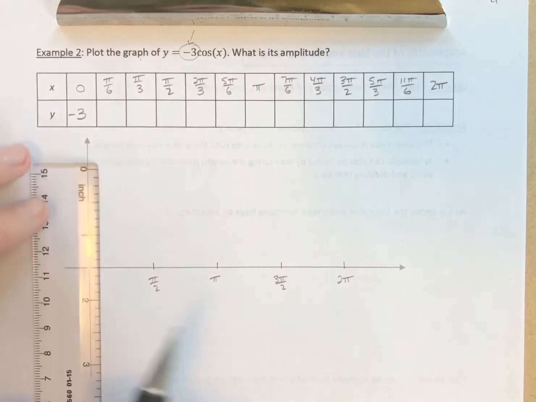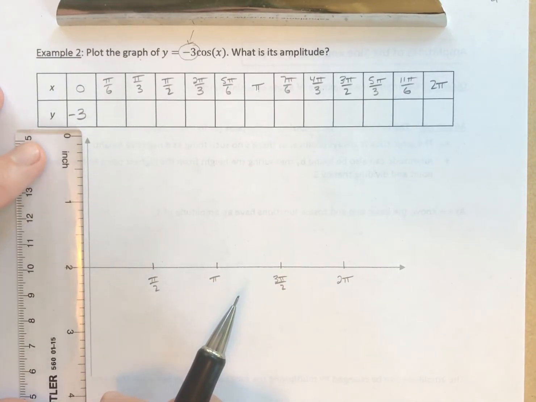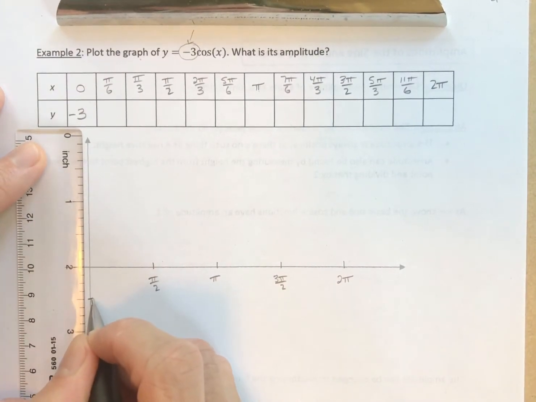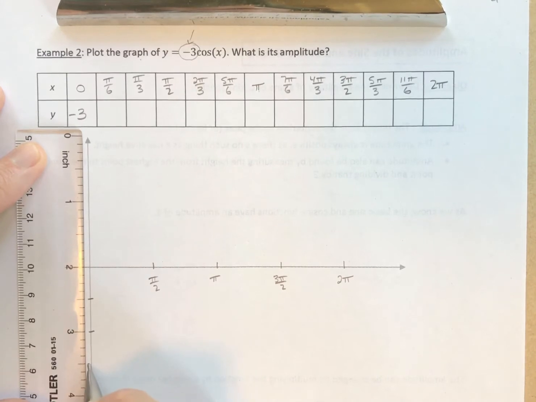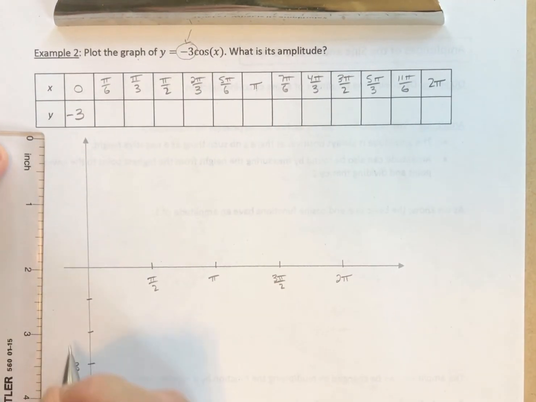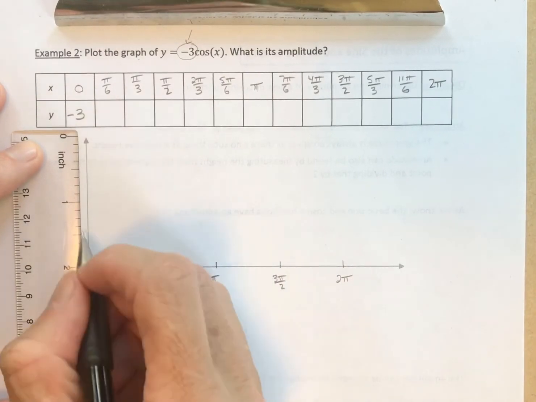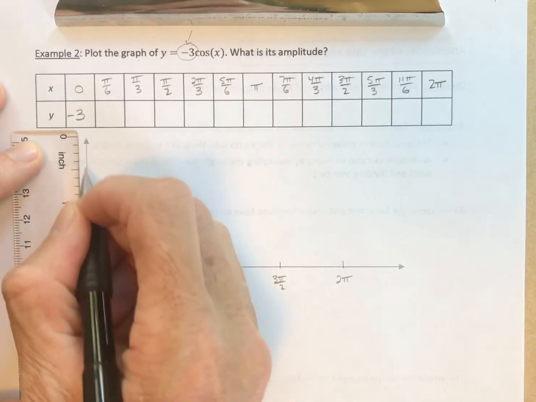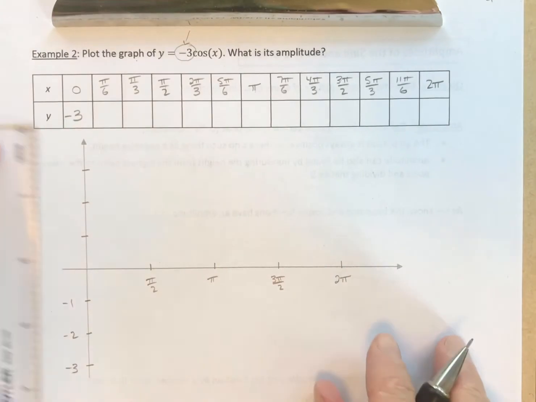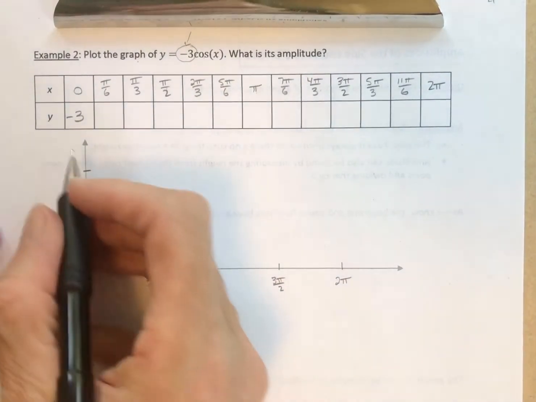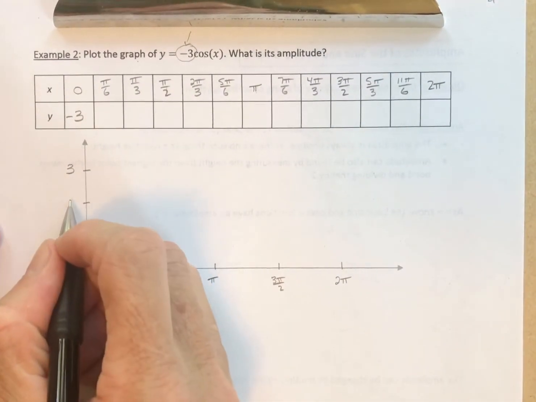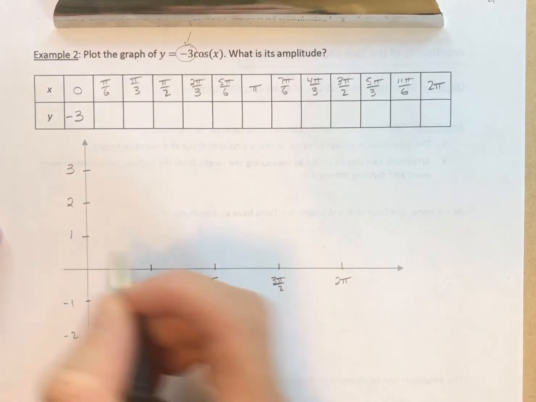I'm going to have to go to positive and -3. So 1, 2, 3. So here's -3. And I'll do the same thing here. 1, 2, 3, because I already know what's going to happen, so I'll go up to 3. The advantages of already having done all of this several times.